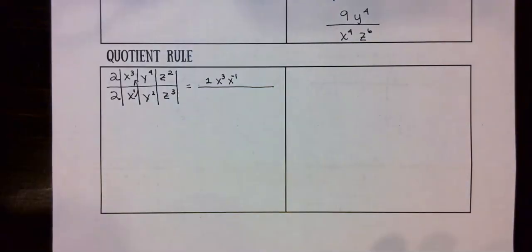Okay, don't worry about it right now. We're going to come fix it in a minute. So I know what you're thinking. We're not supposed to have negative exponents in our final answer, and we won't. So I'll show you how to take care of that.